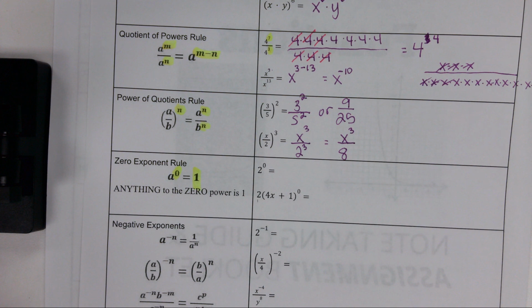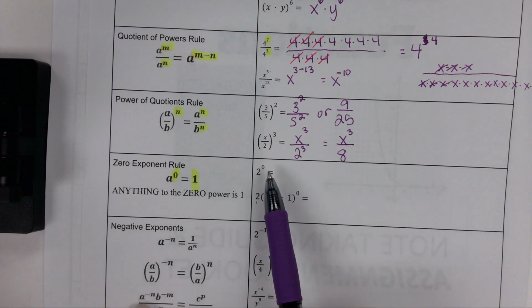Remember how I said exponents are repeated multiplication? So it would have to be the factor that I would multiply by to not change anything. If you multiply by 0, that would change it to 0. If you multiply by 1, it wouldn't change it to anything. So that is why it's a 1. So be careful. So what's 2 to the 0? 1.